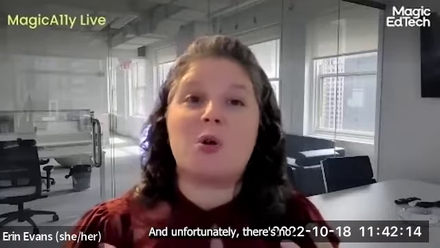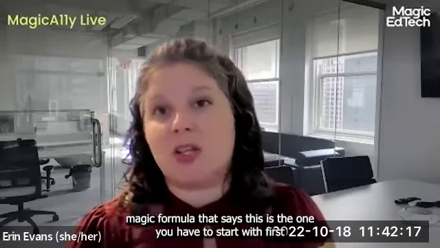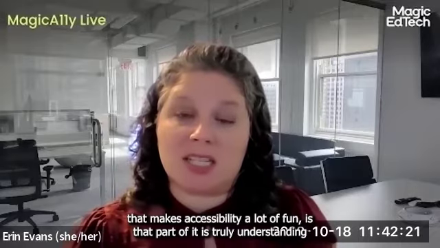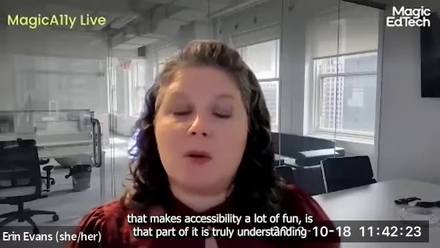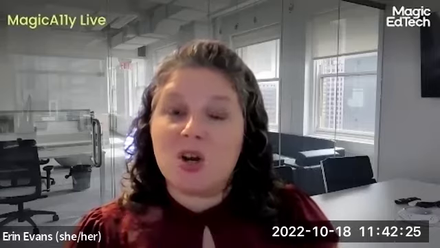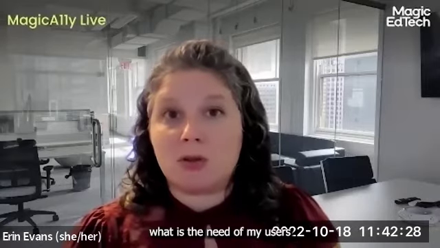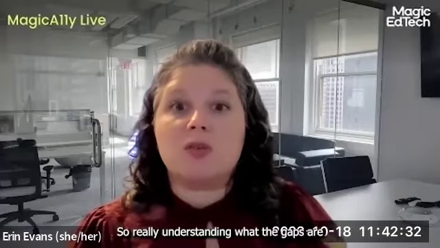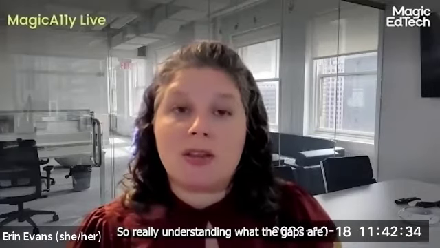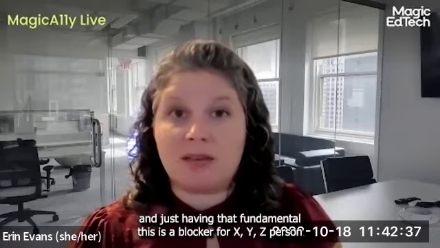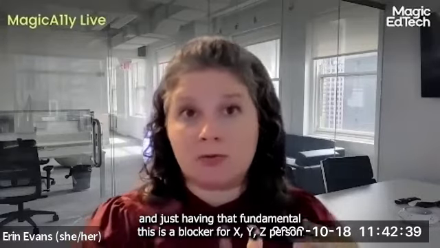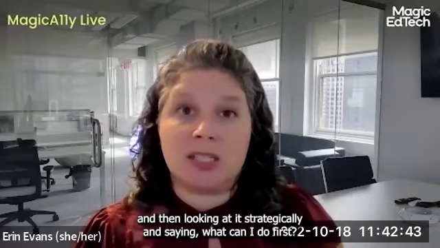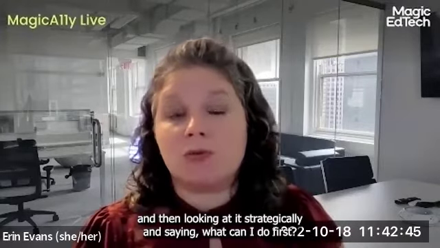And unfortunately, there's no magic formula that says, this is the one you have to start with first. And I think that's really one of the things that makes accessibility a lot of fun, is that part of it is truly understanding what is the need of my users with this report, this data that I have, and where do I start? So really understanding what the gaps are and just having that fundamental, this is a blocker for XYZ person. And then looking at it strategically and saying, what can I do first?